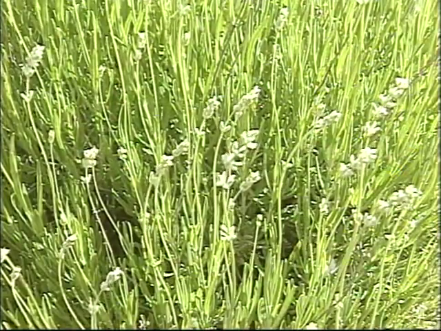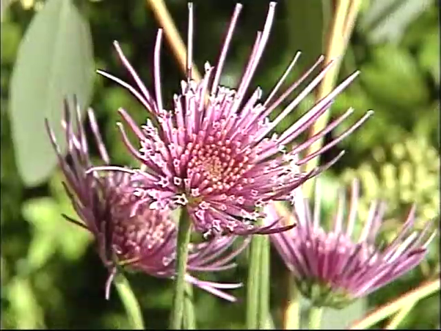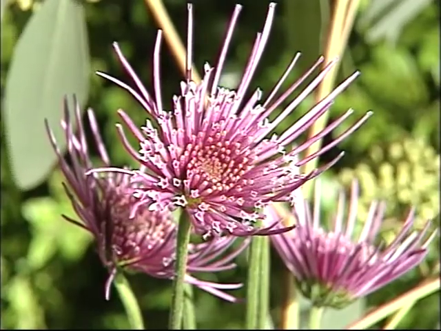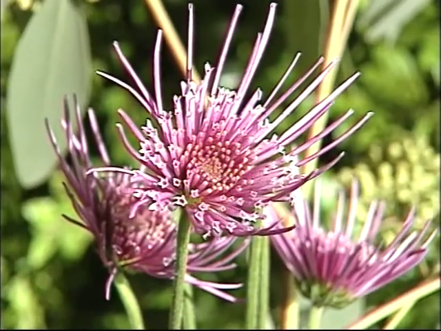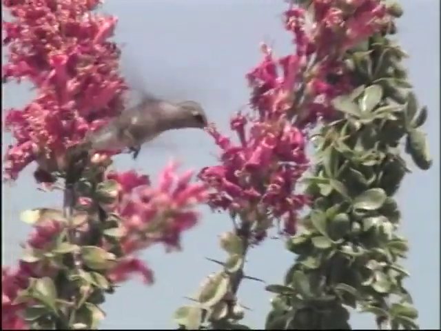Another way pollination occurs is by wind. Lots of times, the pollen grains are tiny and light, and the wind can easily carry them from the stamens to the pistils. Some birds also help in the pollination process.